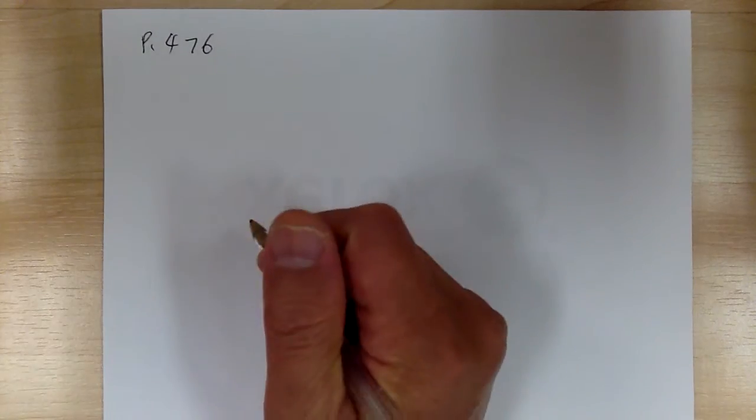Open your book to page 476. Today's lesson is to multiply products and quotients that have more than one term. So let's go to example 1 on page 476.